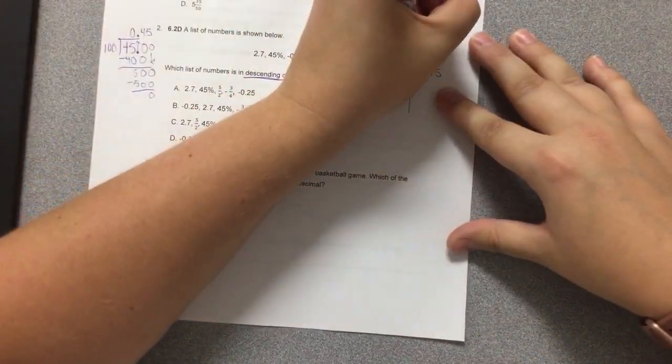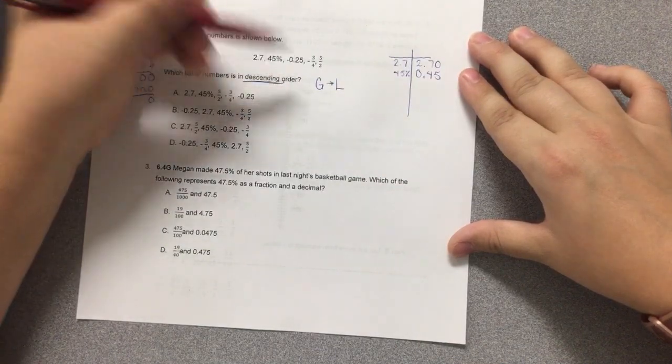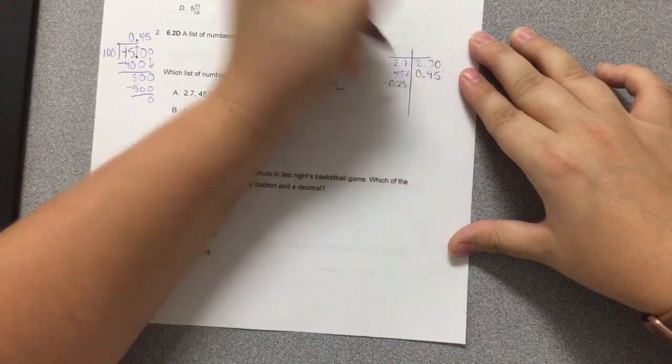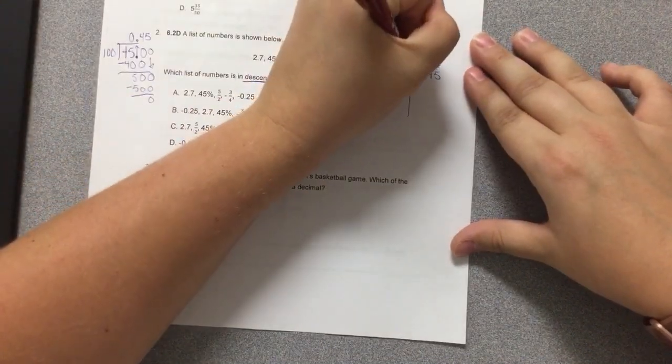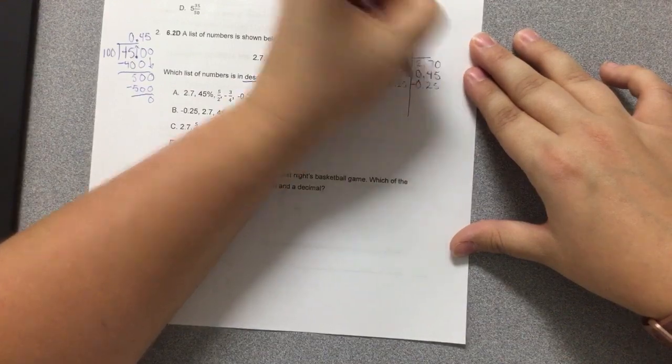So I'm going to add a 0 to the 7 so that we make sure that they're the same place value still. And then we have negative 25/100. Well, that's already in decimal form. So we have a negative 0.25. Make sure you write that negative so you don't forget.